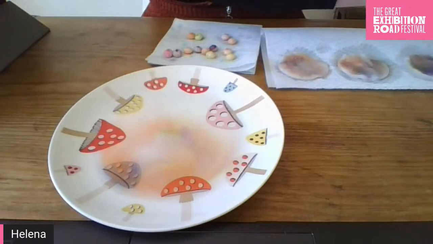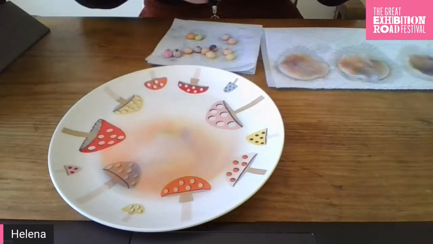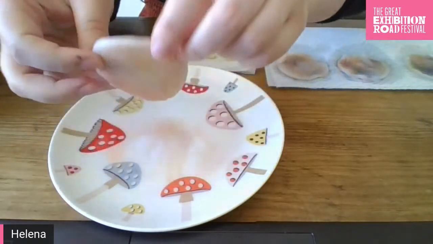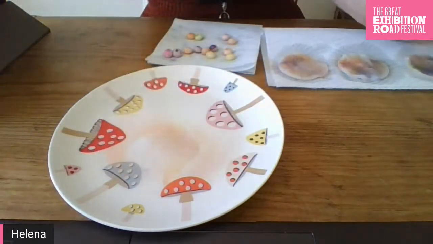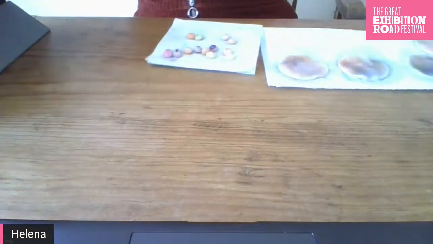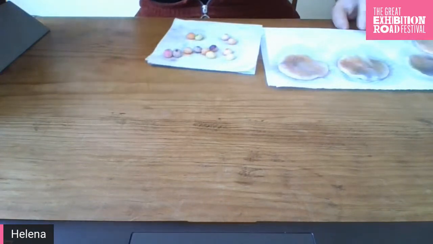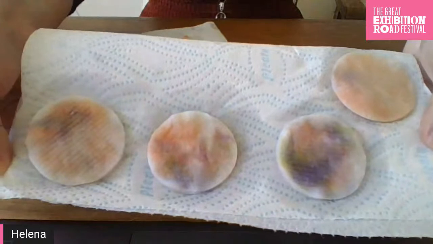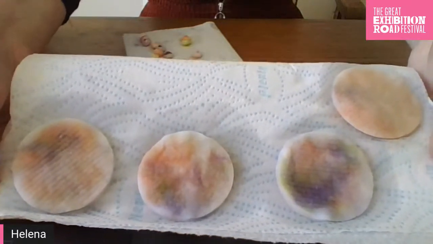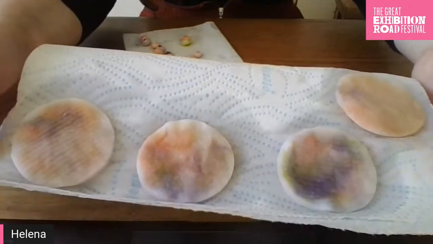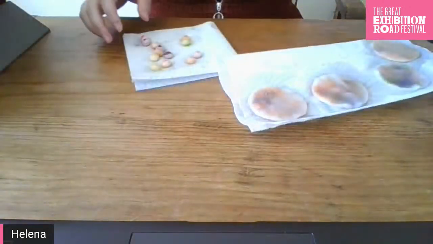So can you see that as I dip more cotton wool in, the color is disappearing from the plate because I'm picking more of it up? So I think now this is probably as much as I'm going to get. The plate is almost colorless again now. And hopefully you can see that I have my 4 cotton wool pads, all of different colors. They look even prettier in person than on camera. And then later we'll use them in some art projects.